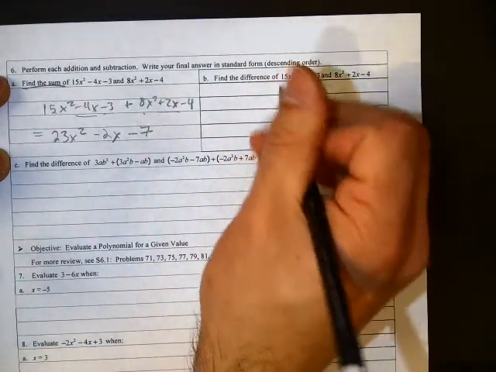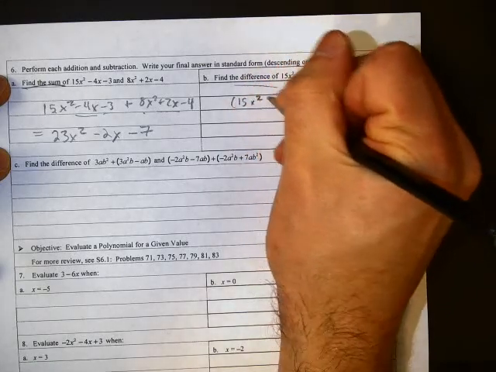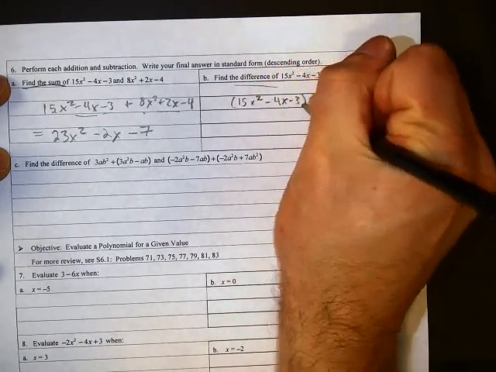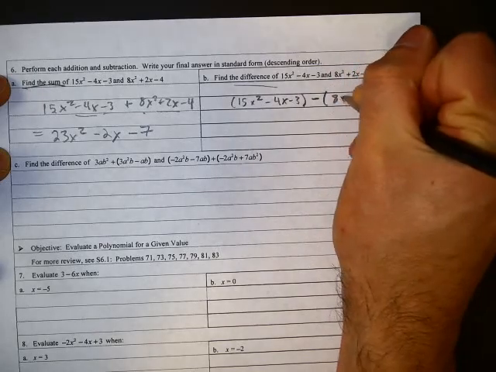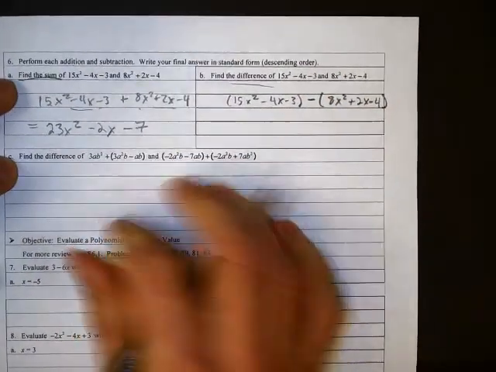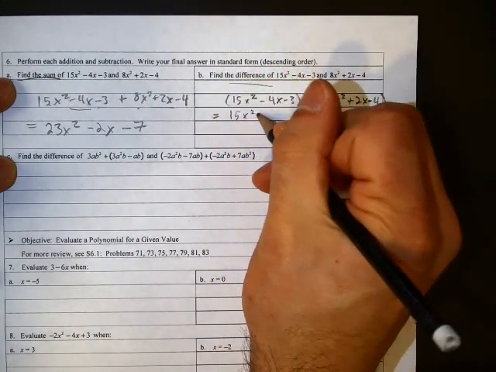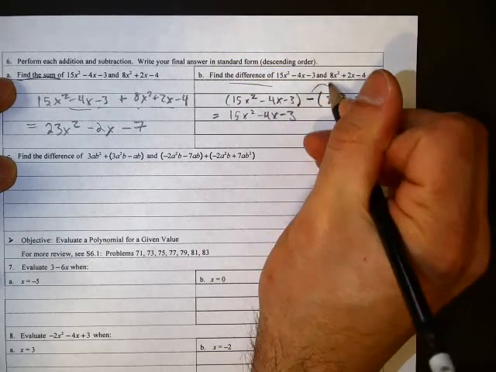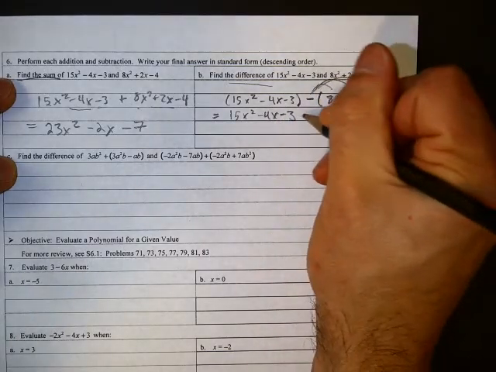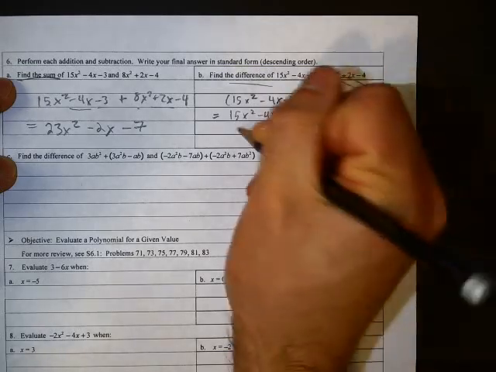Find the difference here. Difference means subtraction, so I am going to use parentheses here. 15x squared minus 4x minus 3 minus, putting parentheses there to remind myself to distribute. What does this work out to be? Well, I'm going to drop these and distribute the minus through the other one. So that's minus 8x squared minus 2x plus 4.